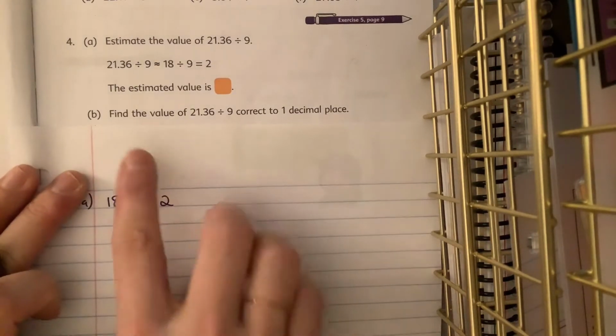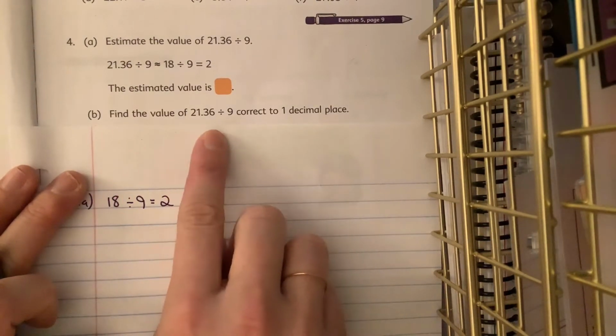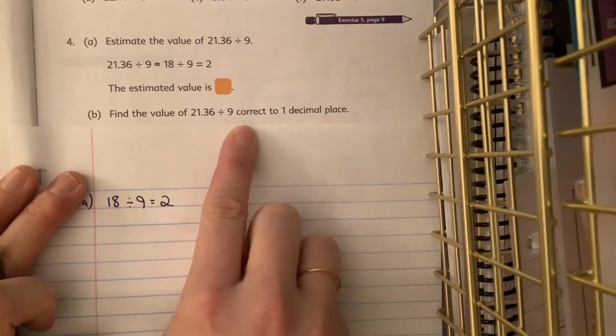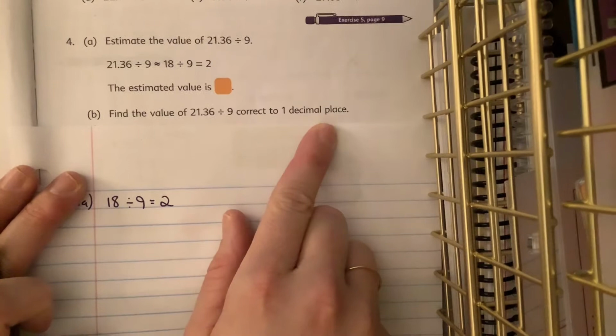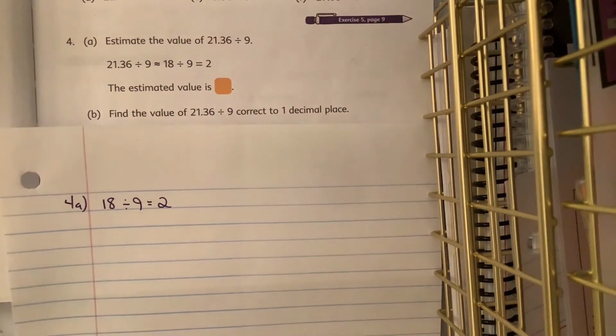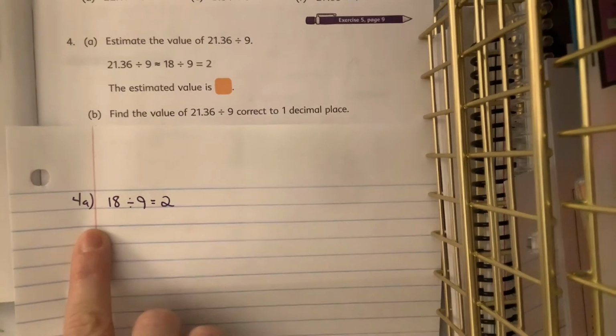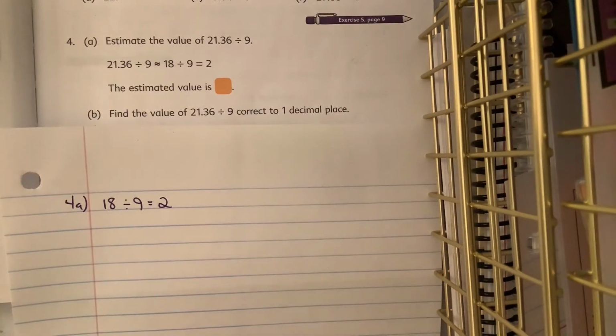So now we're being asked to find the value of 21 3600ths divided by 9 correct to one decimal place. So this is the rule that we're going to need to be doing. If we're going correct to one decimal place, that means that we're actually going to be rounding our answer to one decimal place. So we want to carry our division actually out to 2 decimal places and then round to that first decimal place.